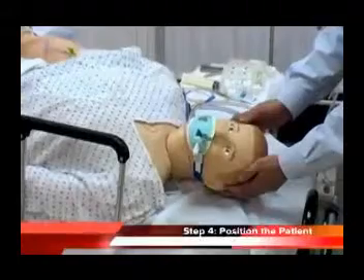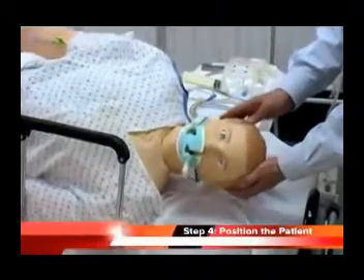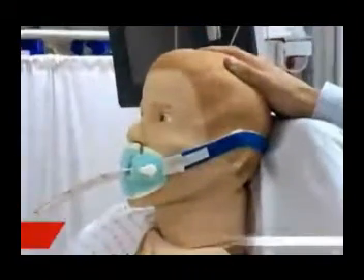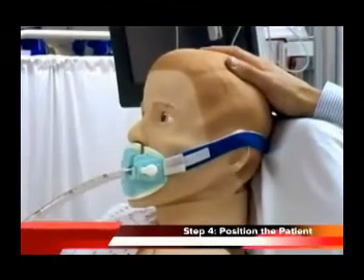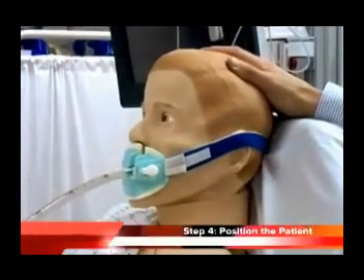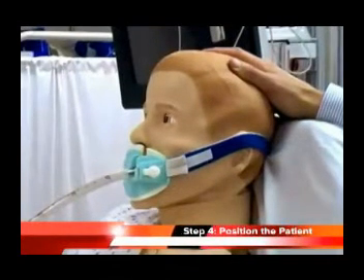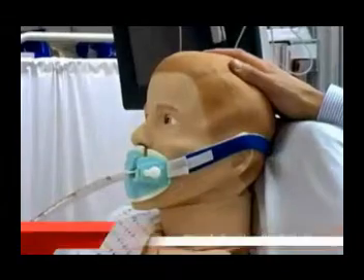In general, it is recommended to place the patient in the left lateral head-down position in order to maximize gastric emptying. However, the upright position may be required in some circumstances, for example, the restrained patient. Avoid the supine position, since this will place the patient at the greatest risk of aspiration.